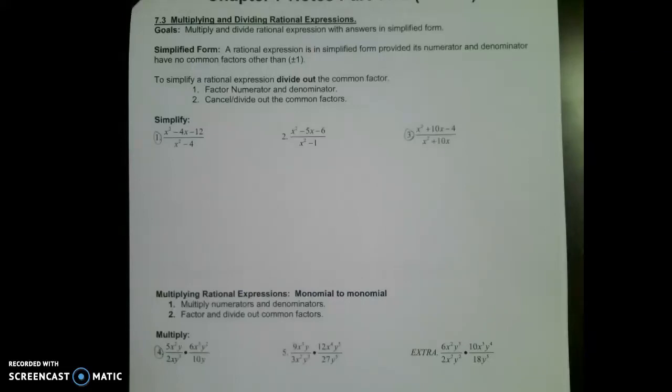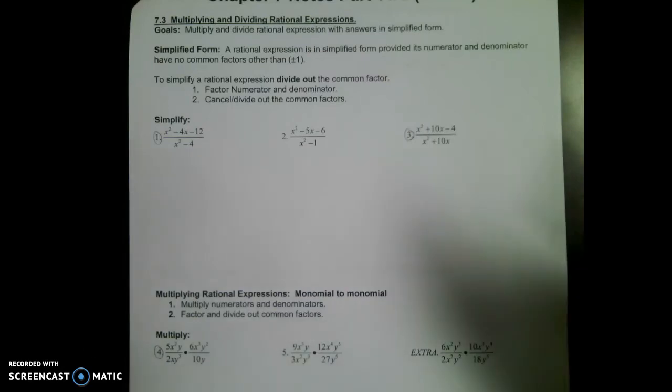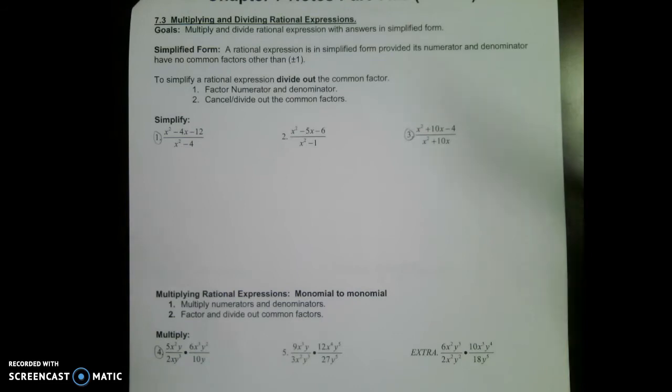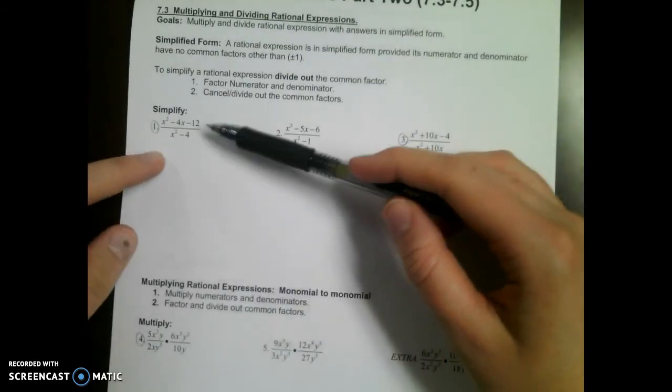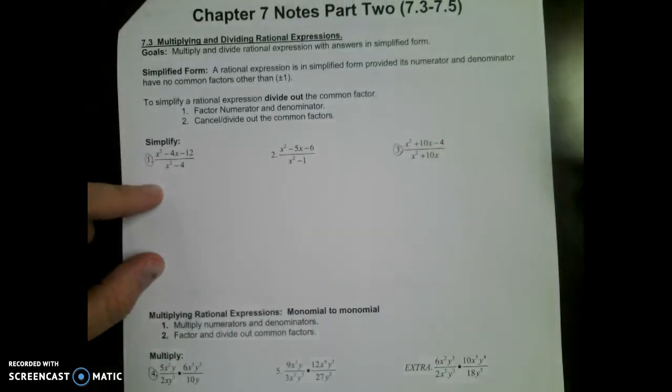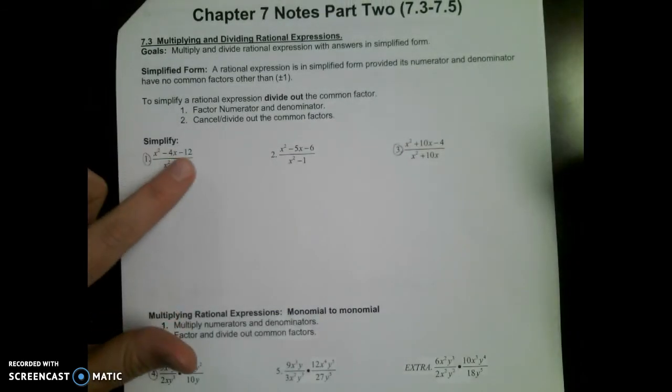Today we're going to look at multiplying rational expressions and just simplifying rational expressions. So we're going to start by simplifying. The goal is to get any common factors that are on the top and the bottom and cancel them. And the thing that you need to remember is that these things are not factors.